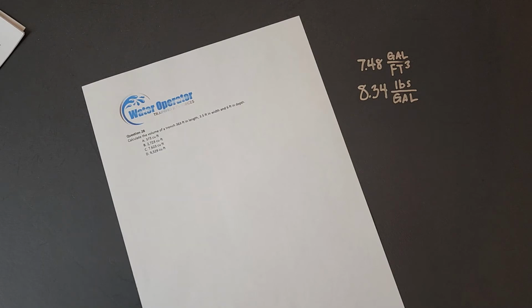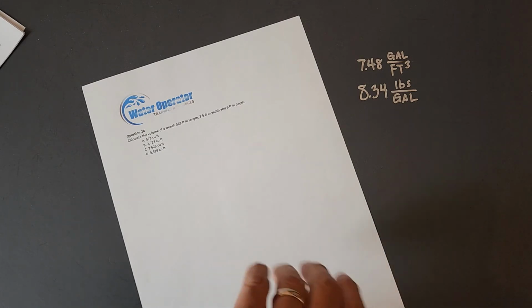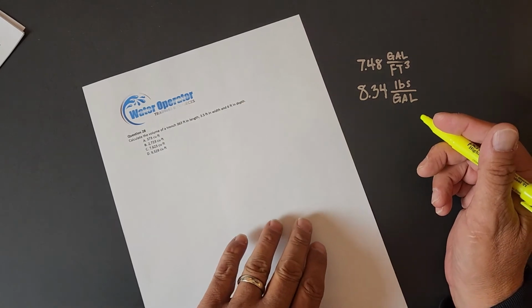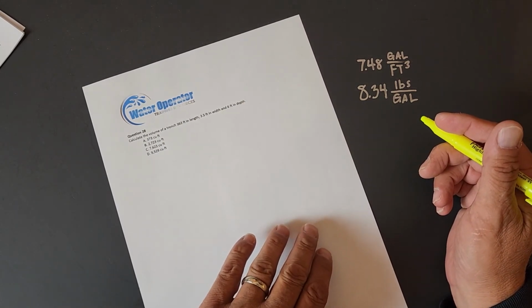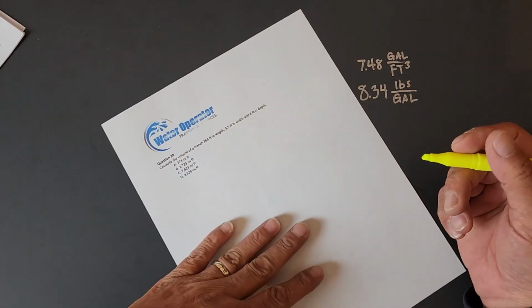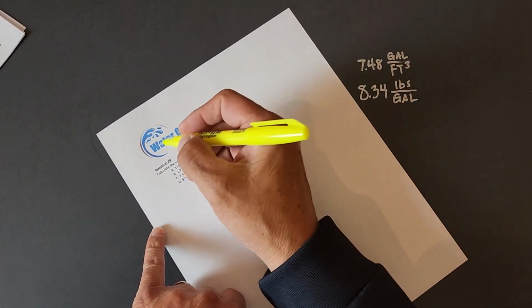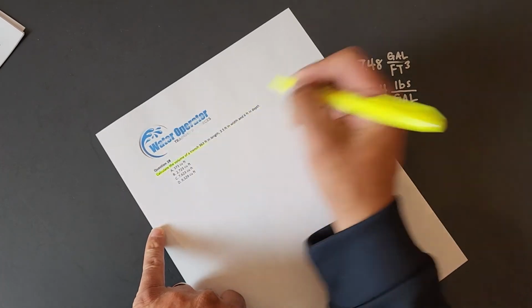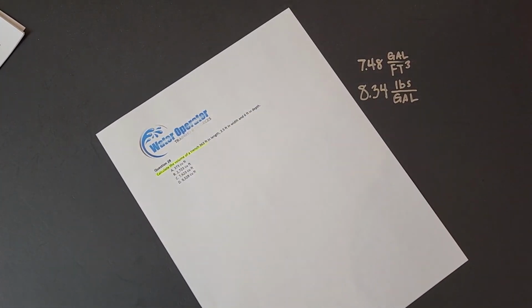Let's continue. We're at question 28. Calculate the volume of a trench, 363 feet in length, 3.5 feet in width, and 6 feet in depth. We've done a bunch of these. We can get this done. Pay attention. Read these questions a couple of times. Make sure you understand what they're asking you.